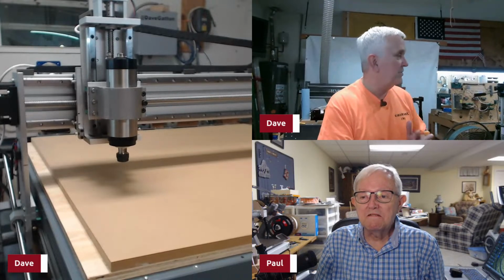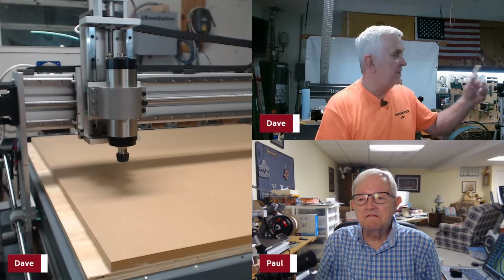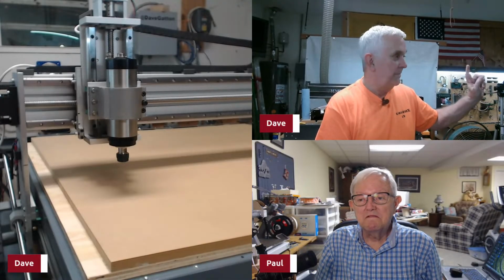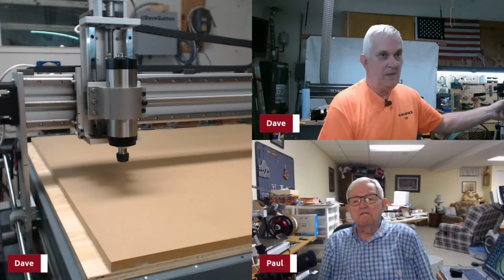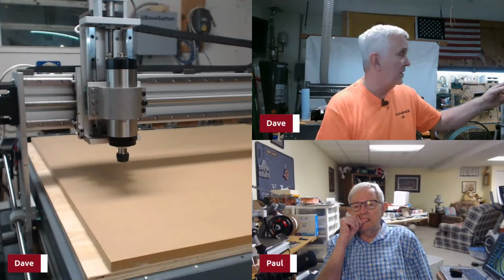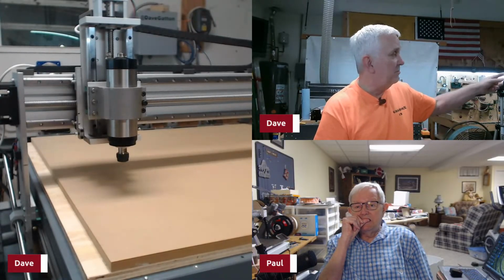Now, like I said, the most expensive thing was the aluminum extrusion. With tax, shipping, and everything it was $421. So that was a big chunk. The Z-axis assembly was $188.